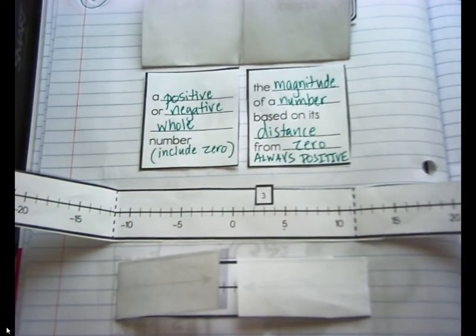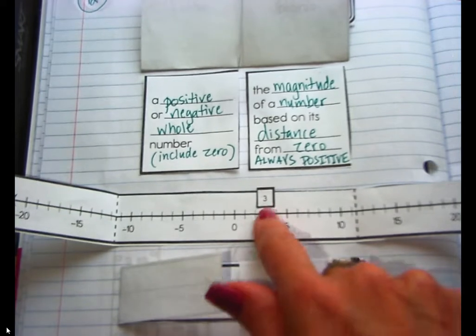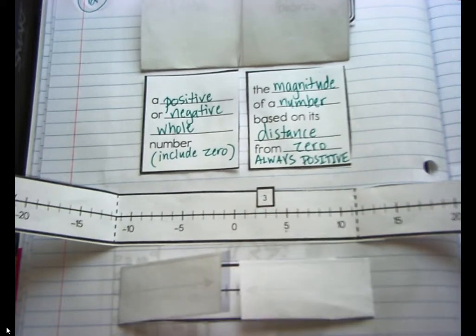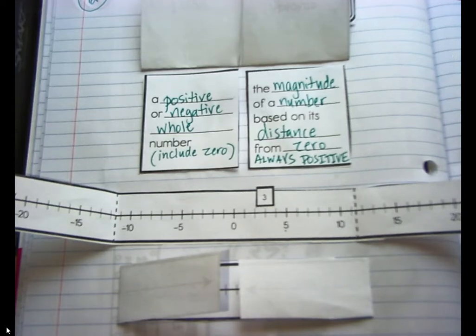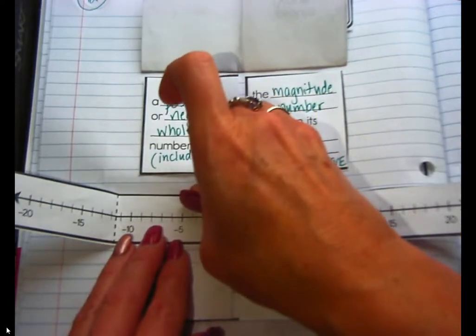So now let's think which number has the same absolute value as +3? -3. So I'm going to place -3 in its correct place on the number line.